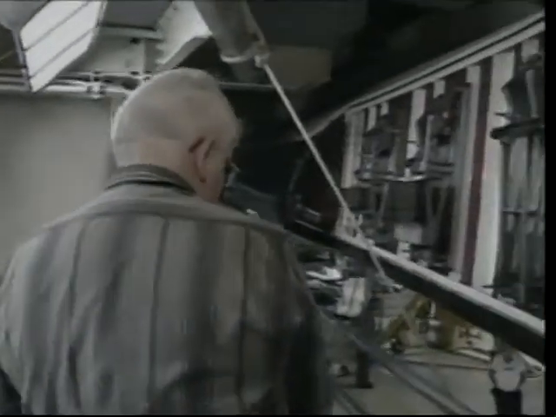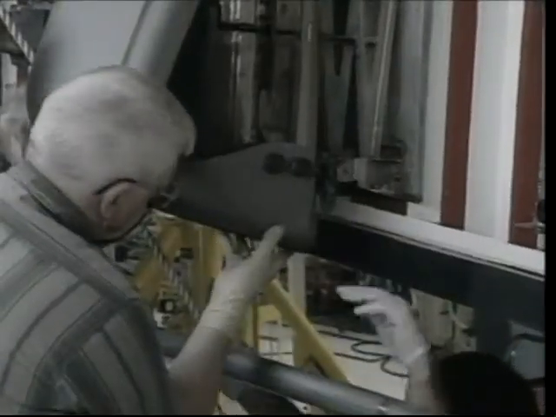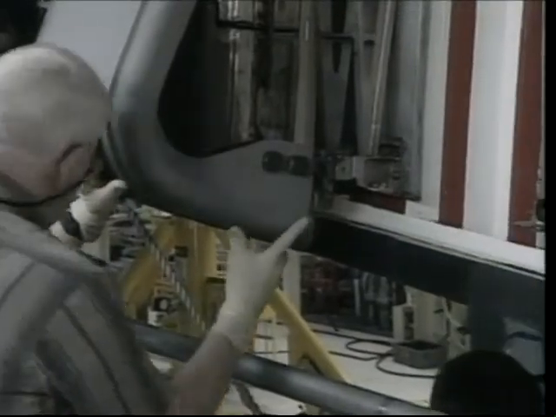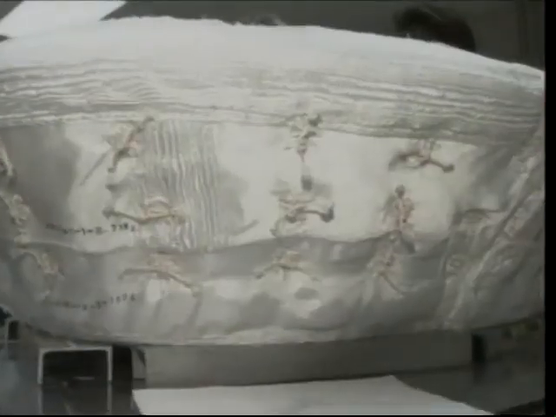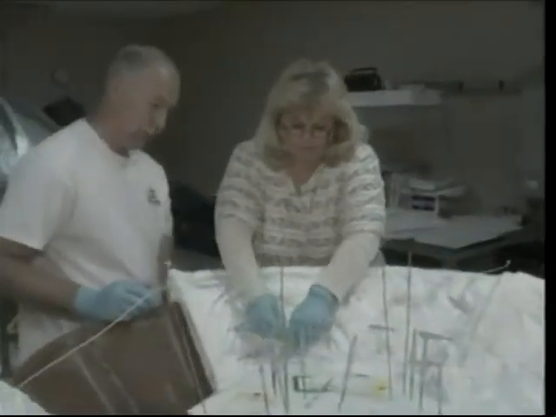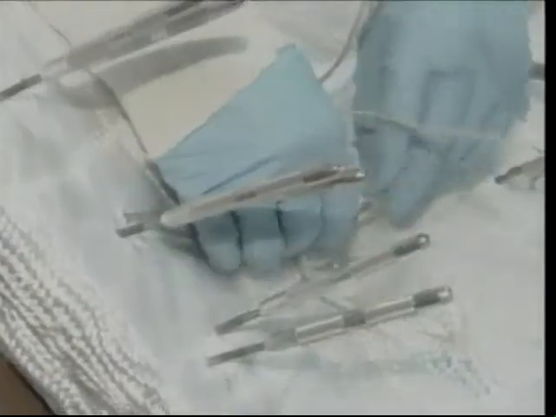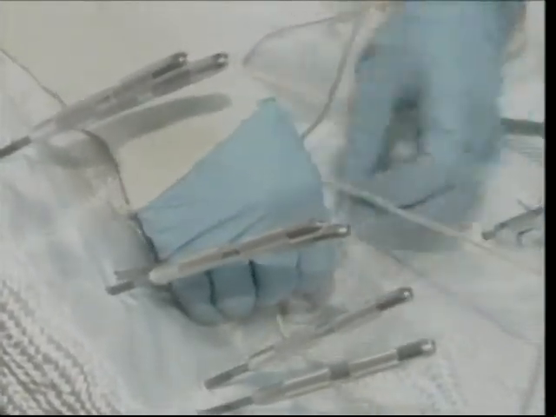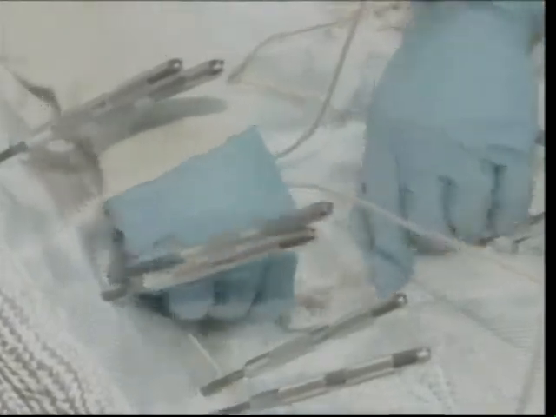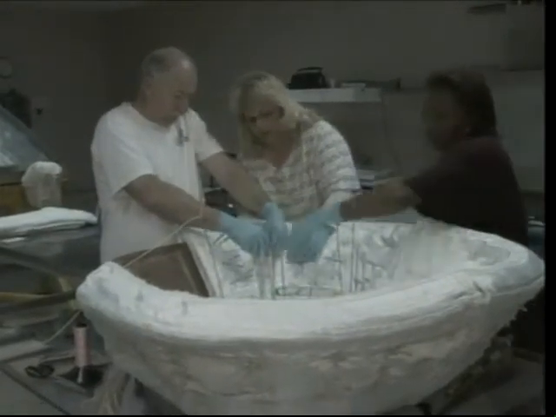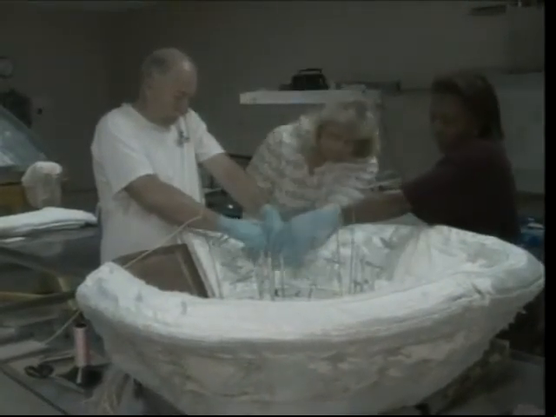This is the first RCC panel to be installed on the leading edges of the wings, carrier panels. This is looking at some hand sewing of the thermal protection system blankets for the inside of Discovery's nose cap.